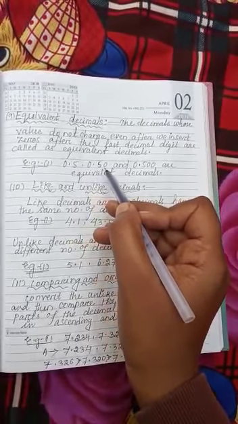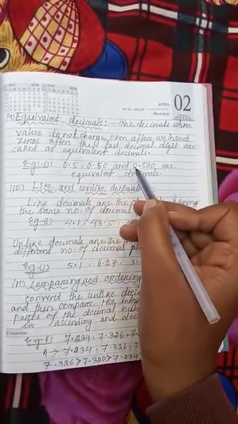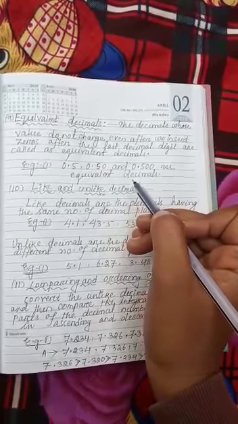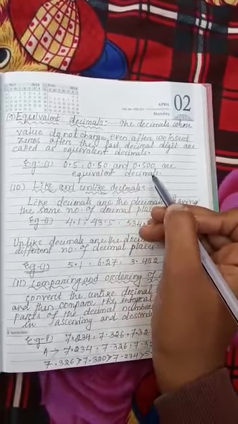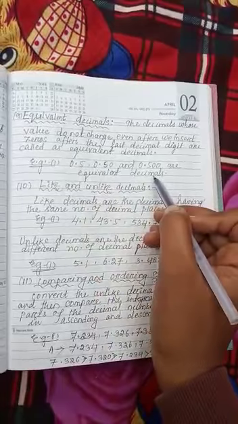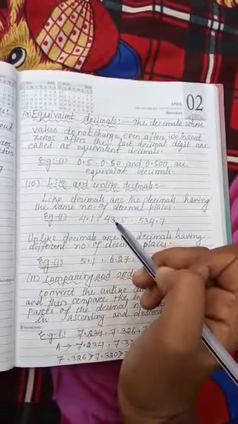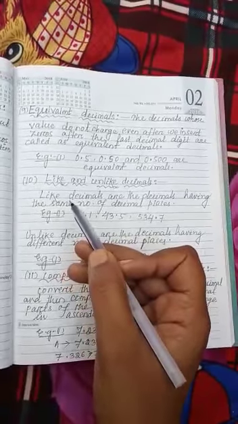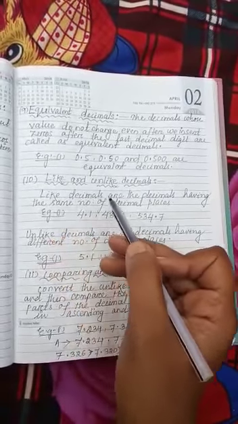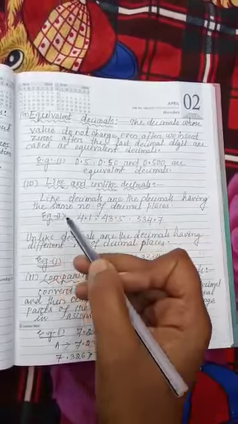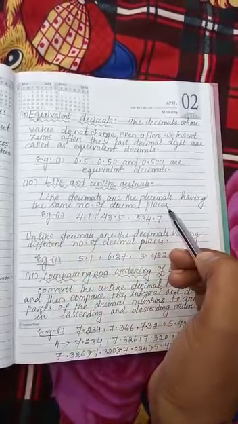After the decimal place, after the decimal number, if you put more zeros, then its value never changes. So these are called equivalent decimals. Then like and unlike decimals. What do you mean by like decimals? Like decimals are the decimals having the same number of decimal places.